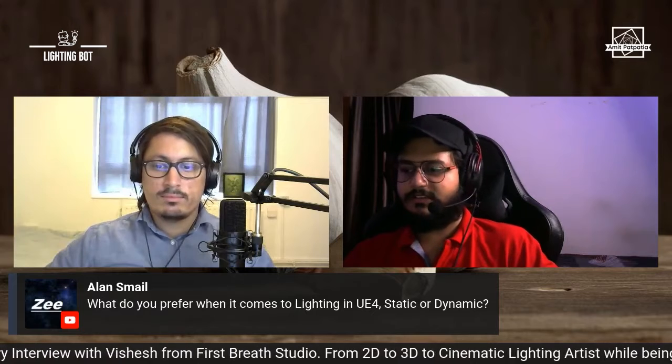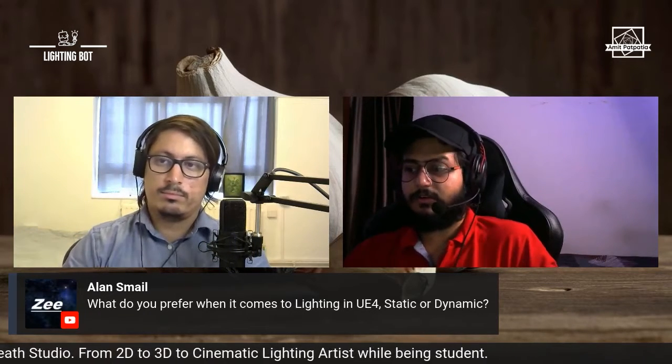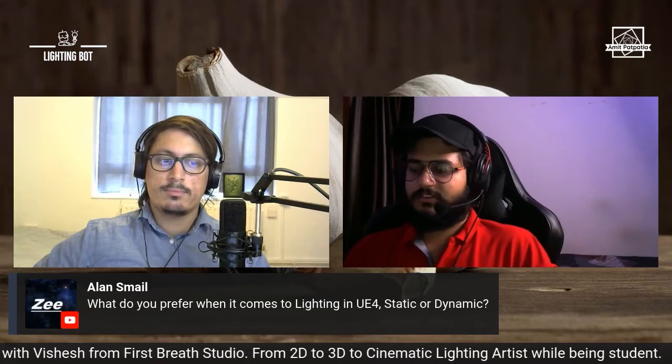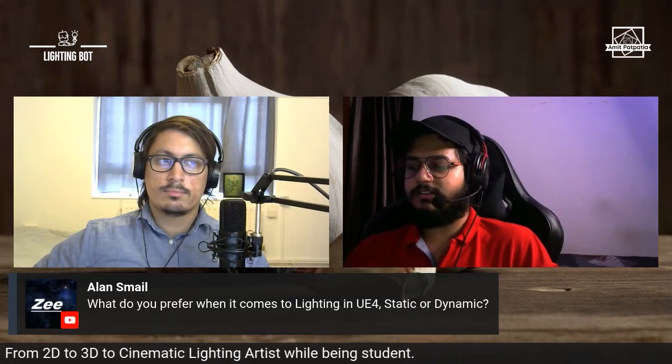If it's mostly exterior and it's not game related, I'll just go with dynamic, because exterior scenes take a lot of time to bake lighting, right? You need to make sure everything is fine, that it has the correct resolution of light maps, the light bounces are correct, world settings are right, your texture resolutions are good. So it's a headache if we were to bake light in a big exterior scene. So for exteriors, I generally prefer dynamic.